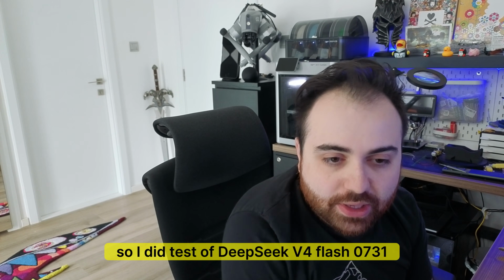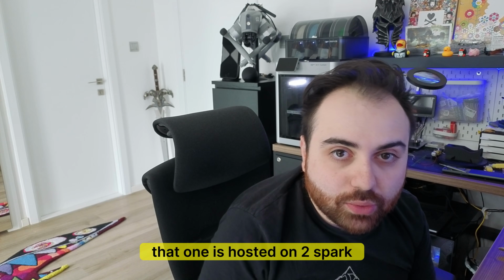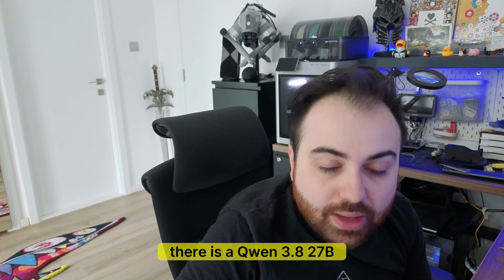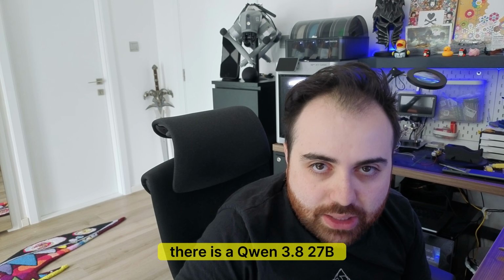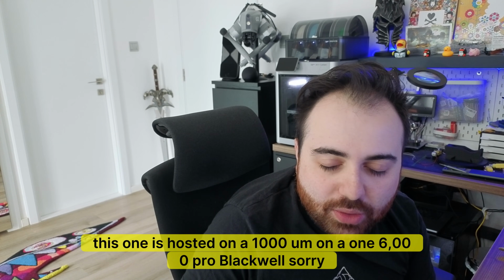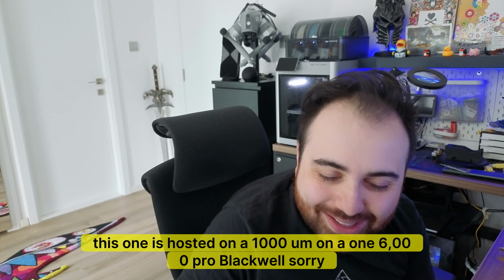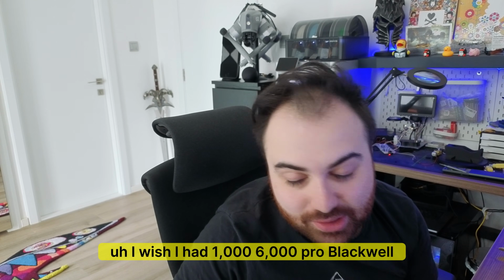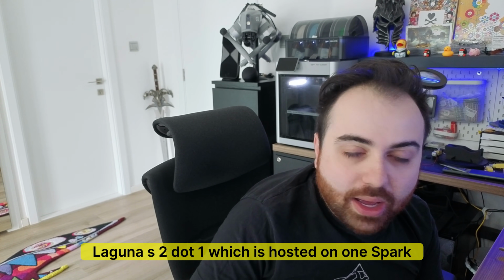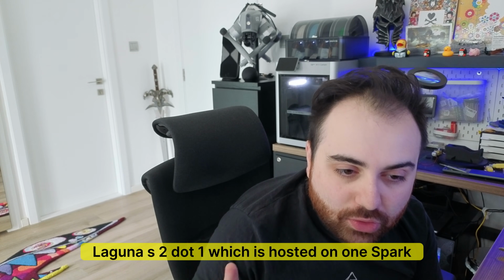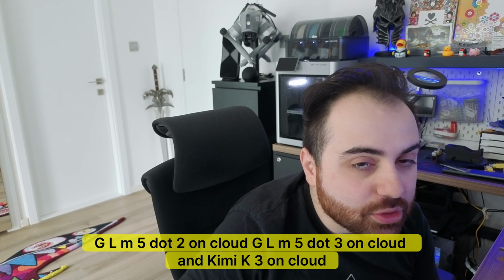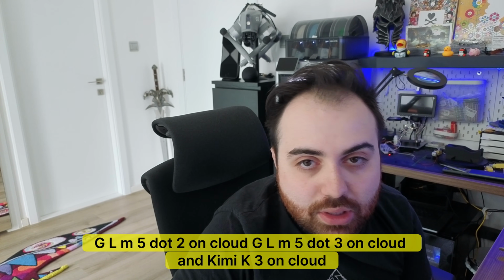DeepSeek V4 Flash 0731. That one is hosted on 2 Spark. There is Qwen 3.8 27B, so the new Qwen. This one is hosted on a 6000 Pro Blackwell, sorry. I wish I had a 6000 Pro Blackwell. I do not. Laguna S2.1, which is hosted on 1 Spark. GLM 5.2 on cloud, GLM 5.3 on cloud, and Kimi K3 on cloud.